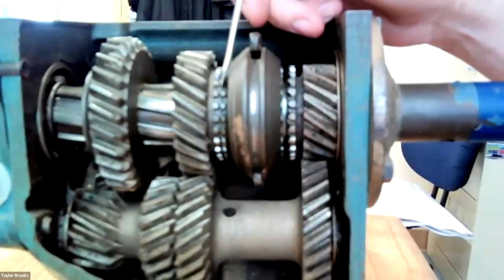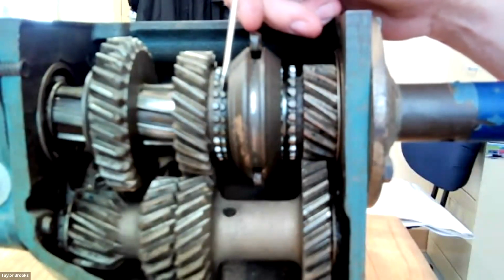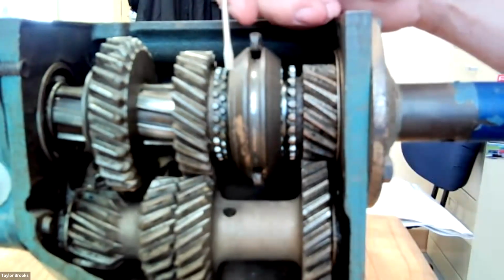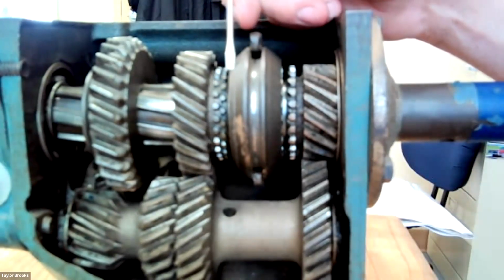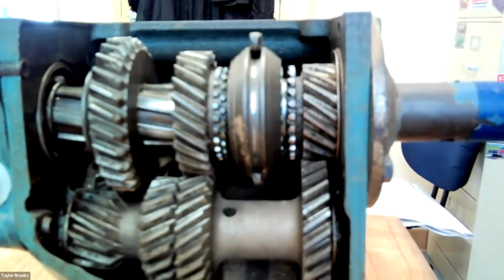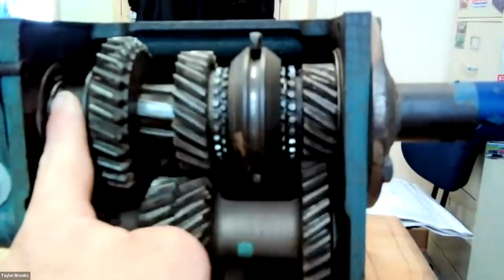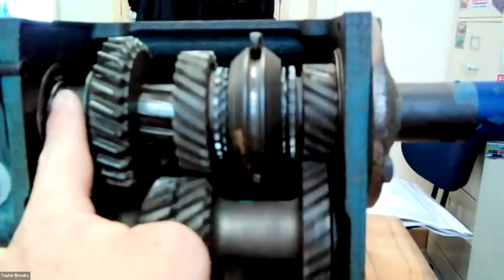What that's doing is the tapered corners on these little dog teeth, and I apologize, the camera's a little bit blurry, but it's getting lined up with our slider assembly and it's locking everything in place. As it stands right now, if I hold my output gear, the transmission would be in neutral.